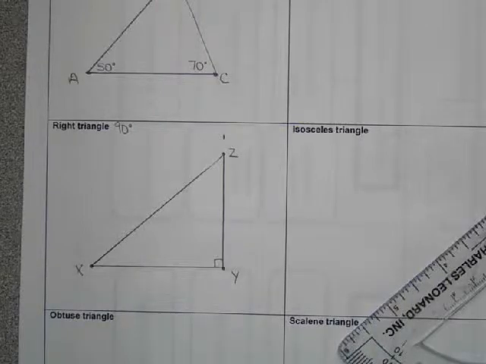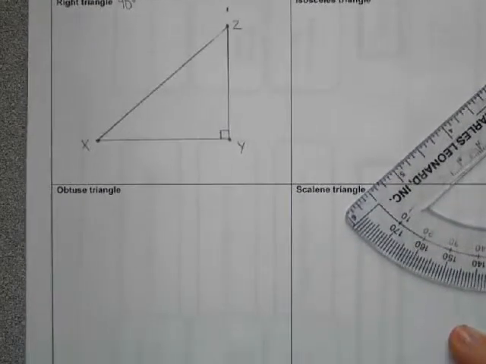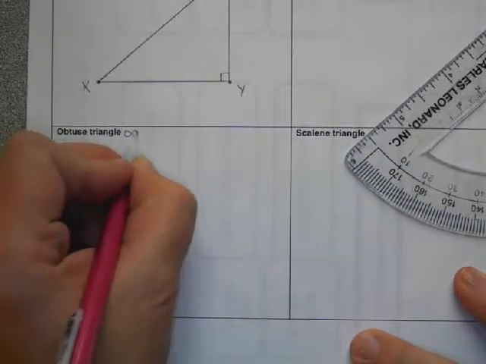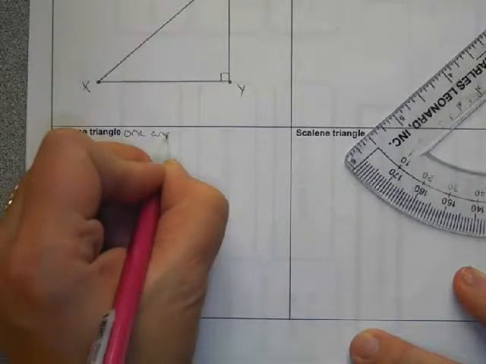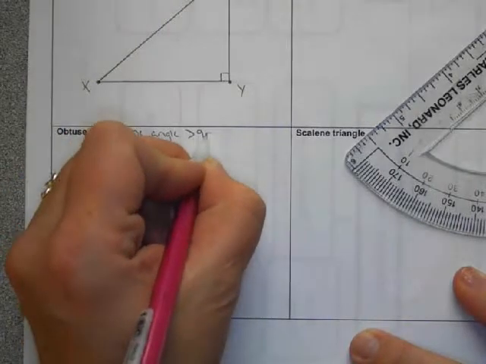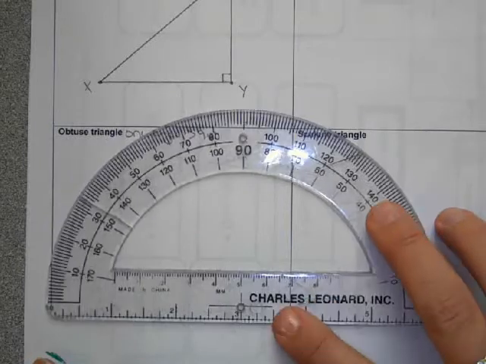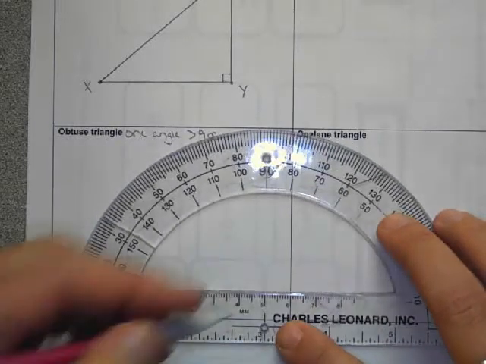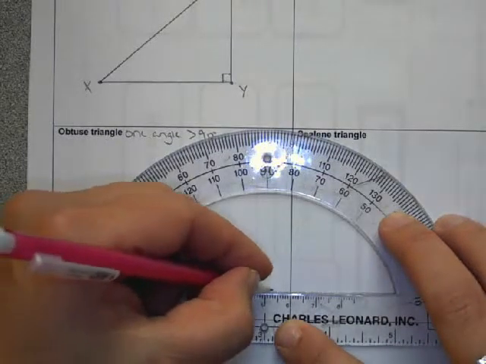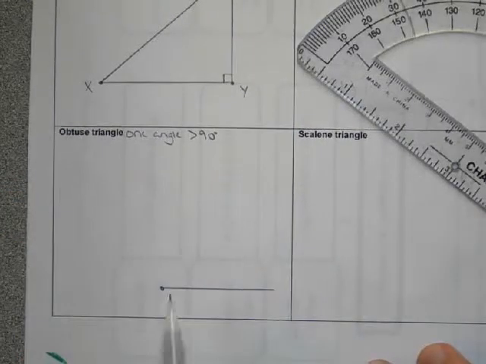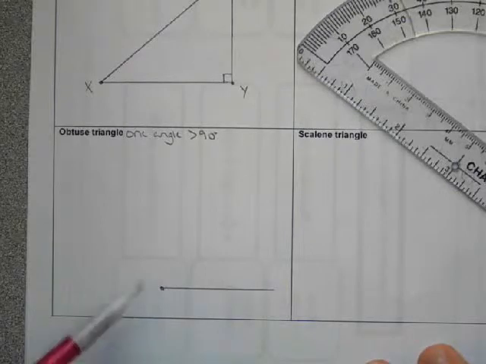And then an obtuse triangle, one obtuse angle, so one angle greater than 90 degrees. So again, that's a pretty easy one to do. All I need to do is start out with a segment again. And I moved it over here because I know I have to have an obtuse angle greater than 90, so my triangle is going to come out here a little bit.